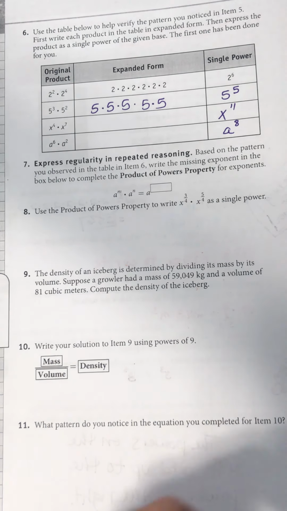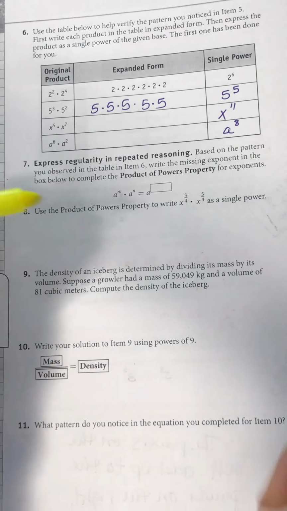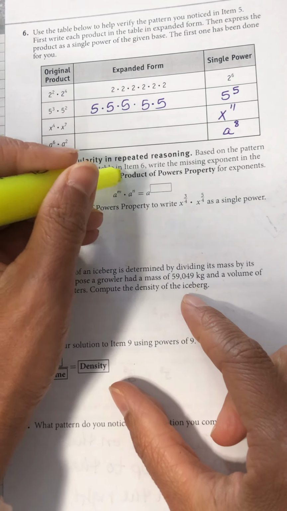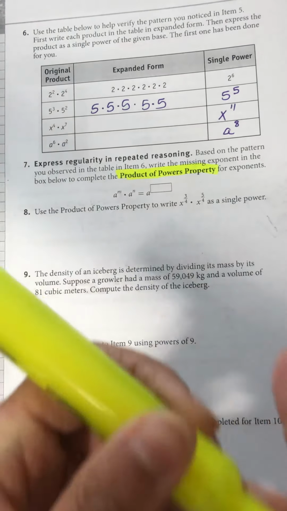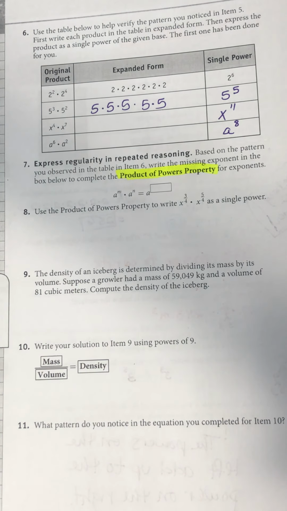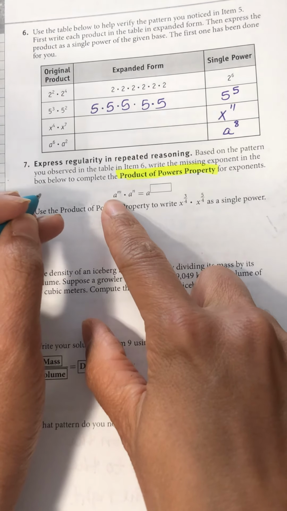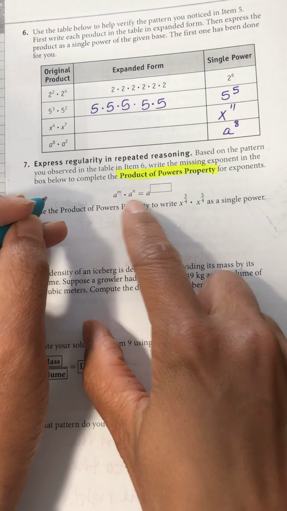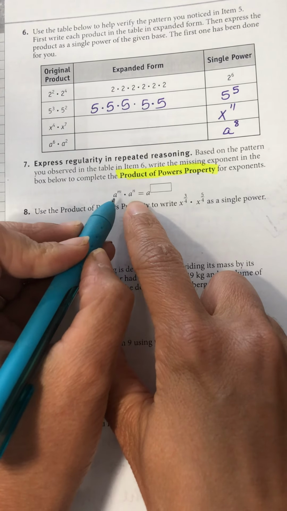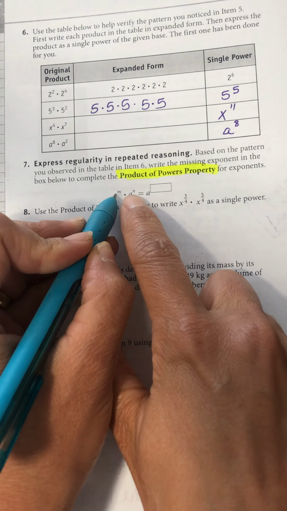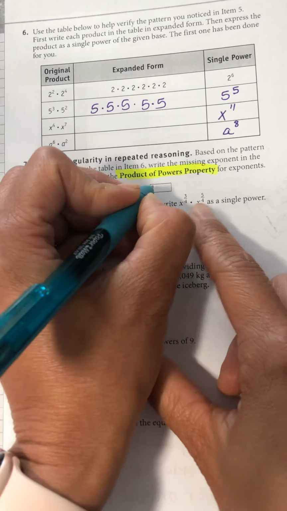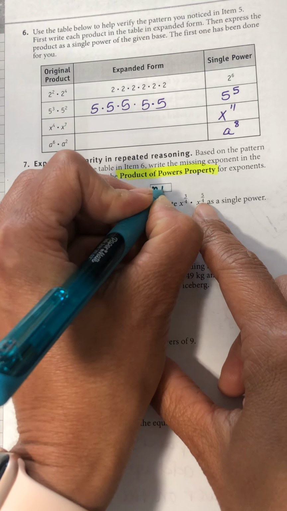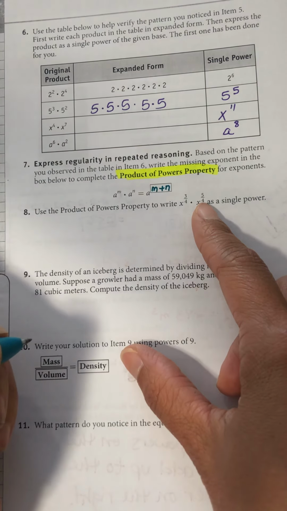All right, so we're coming up on a property. So I'm going to use my highlighter to highlight that so it sticks out at me when I'm looking at these notes and I can refer back to it. Okay, and let's see. So it says a to the m times a to the n equals, well, we know when we are multiplying like bases, what do we do with those exponents? That's right, we add them. So that should be a to the m plus n.